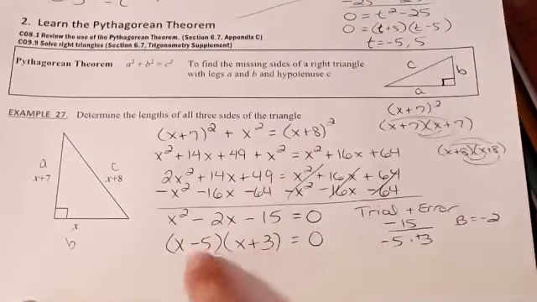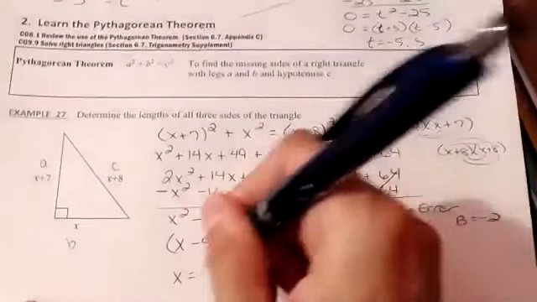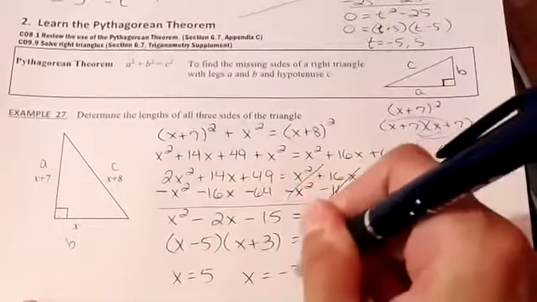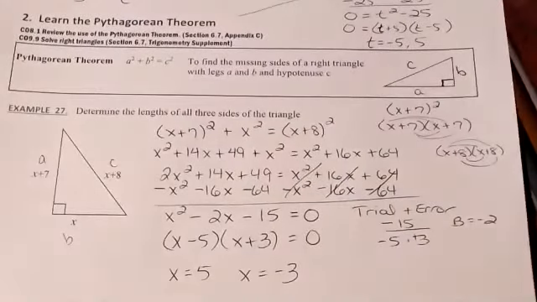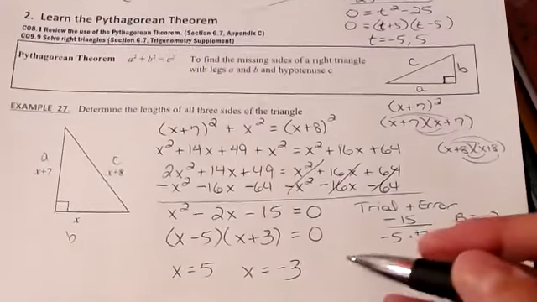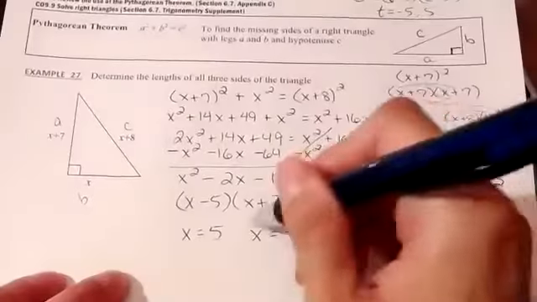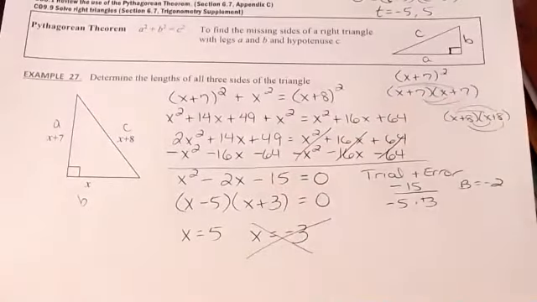When we go ahead and solve these, we find that x is equal to a positive 5 and x is equal to a negative 3. You know that we are going to throw away one of these answers because we're talking about the lengths of the sides of this triangle. So let's throw away x is equal to negative 3.